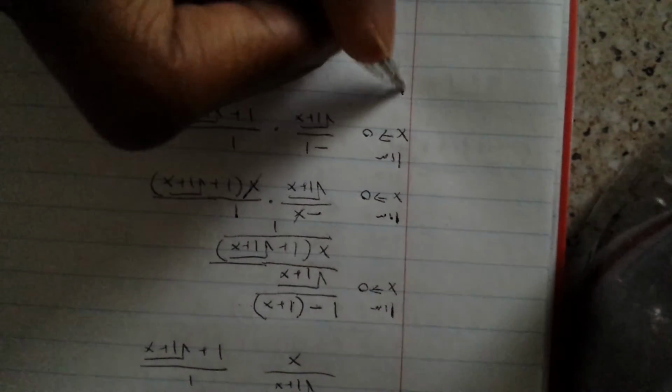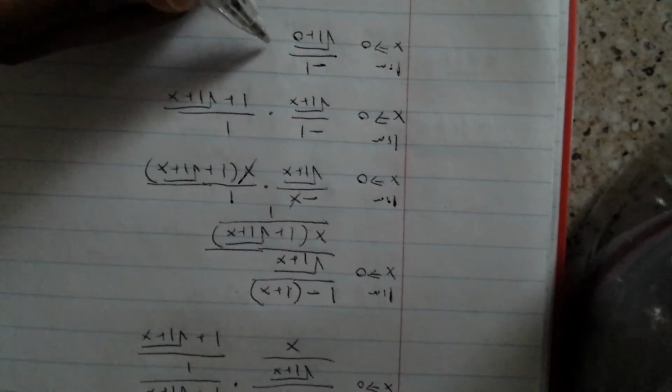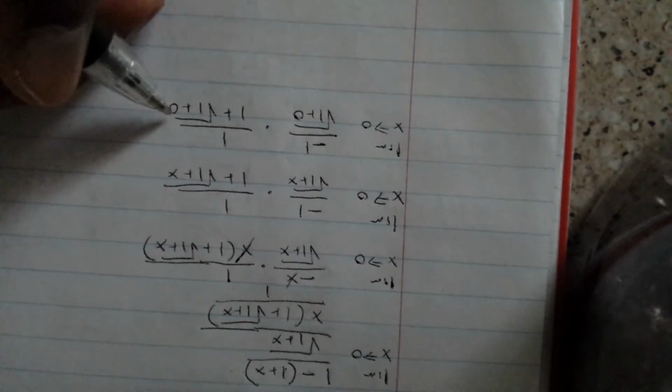Now you can just plug stuff in. Limit as x approaches 0 equals negative 1 over square root of 1 plus 0, times 1 over 1 plus square root of 1 plus 0.